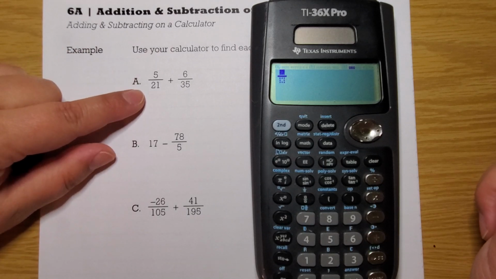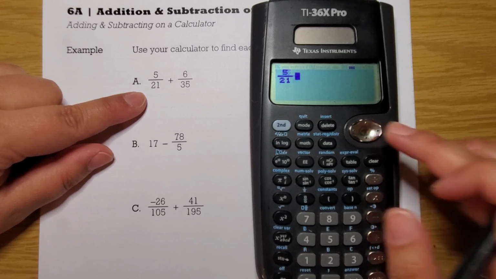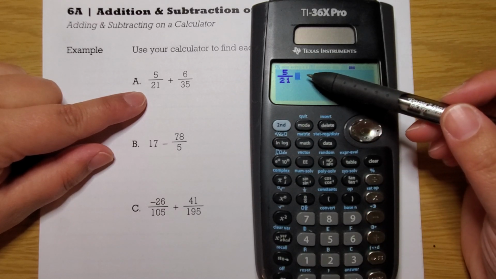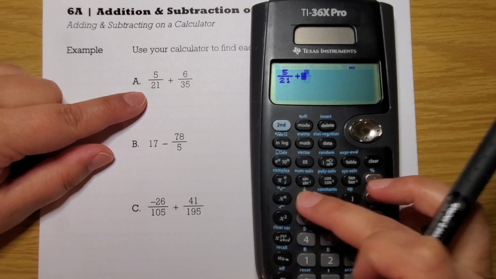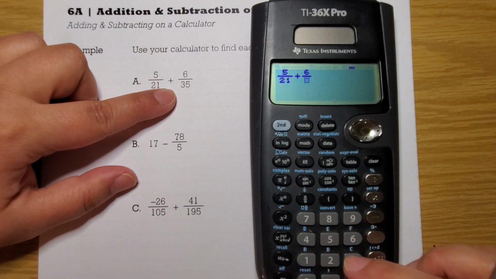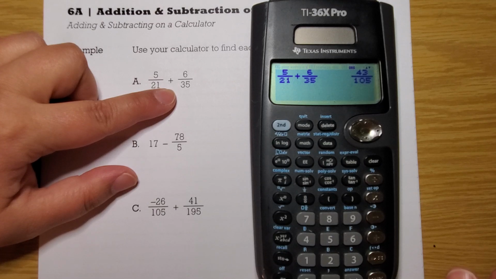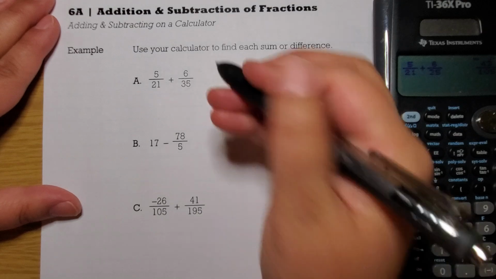So to enter in problem A, I'm going to do 5 over 21. Make sure you move your cursor off to the side, plus. Then I'm going to enter the fraction button again, and we'll do 6 over 35, move off to the side, and we'll hit enter. And it gives us our answer of 43 over 105.